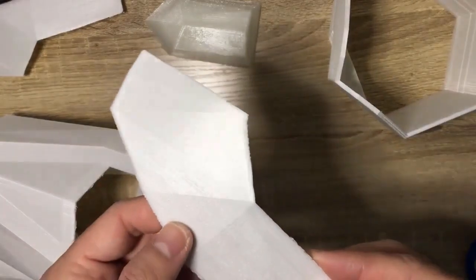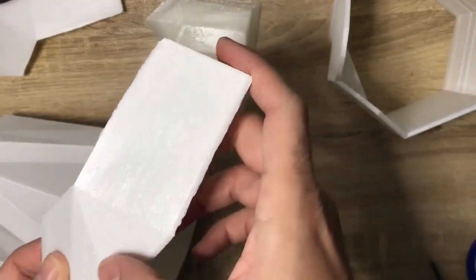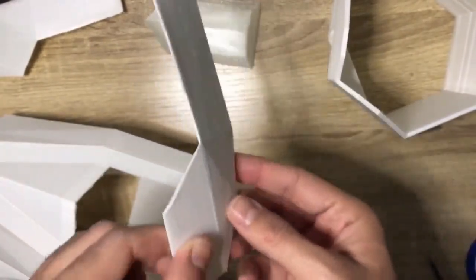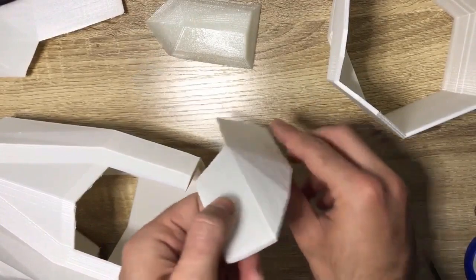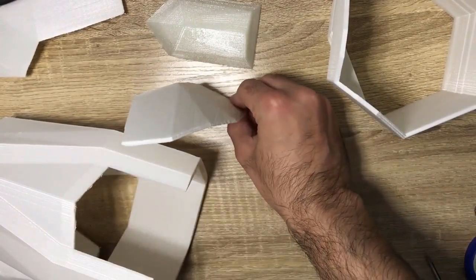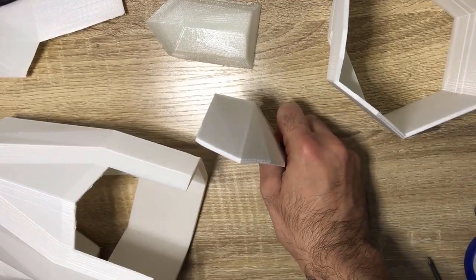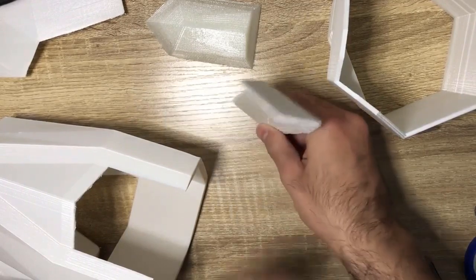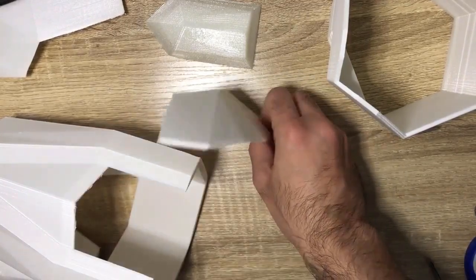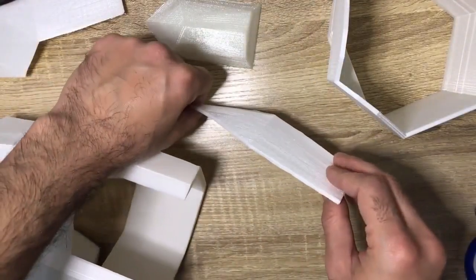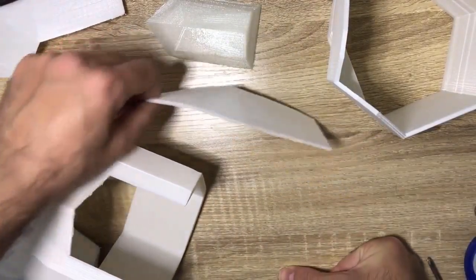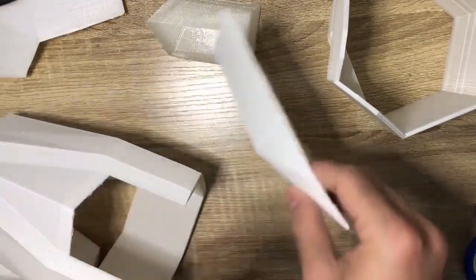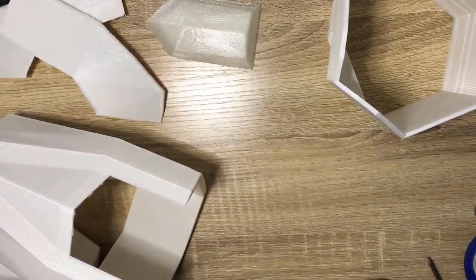So for example, this part you can see by the lines here that I printed this way. So this part was sitting like this. I tried to print it like this, standing, but it failed many times, and you have too many supports here to put. So I was just printing it like this, and I wrote what you need to do with the angles. So just go on and look at this.